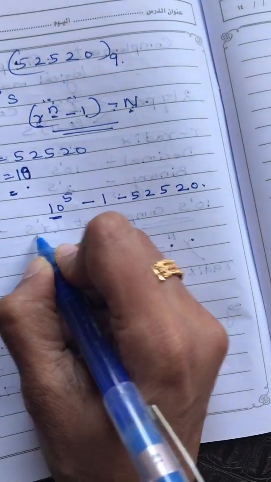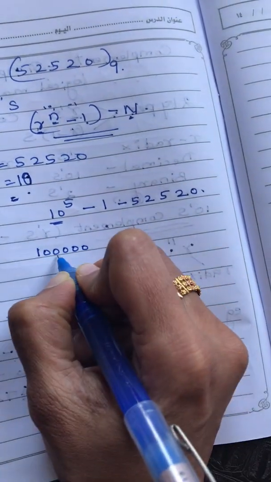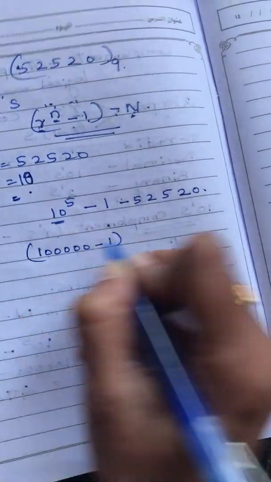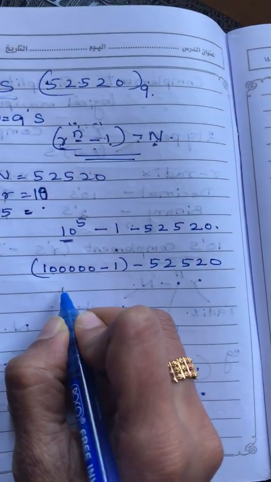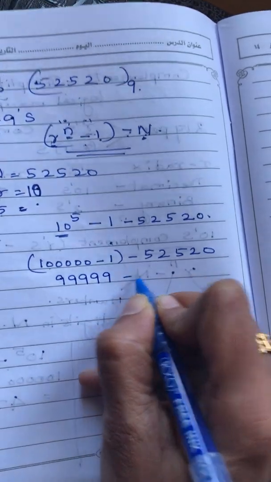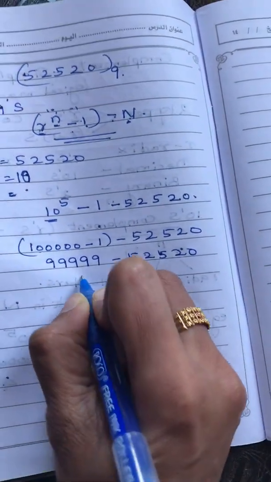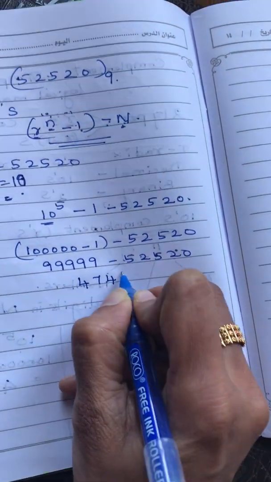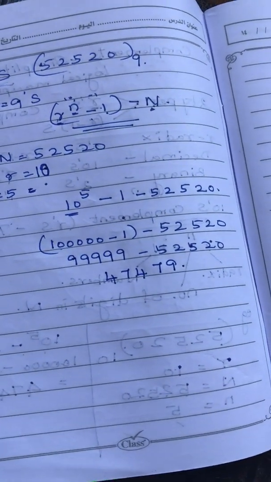This is nothing but 100000, with 5 zeros, minus 1, minus 52520. On normal subtraction, you will get 47479.